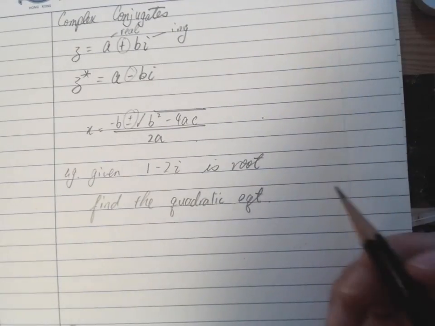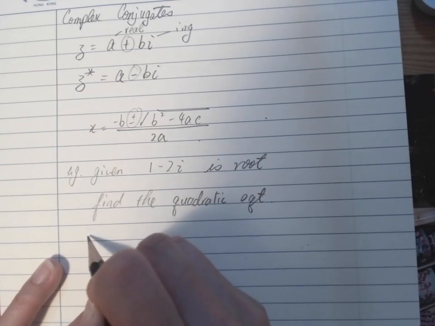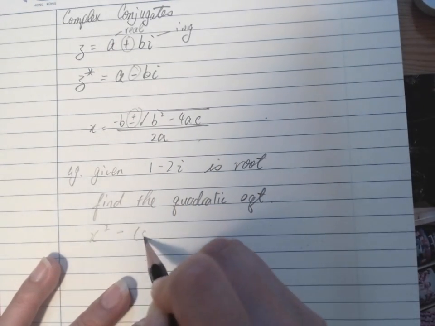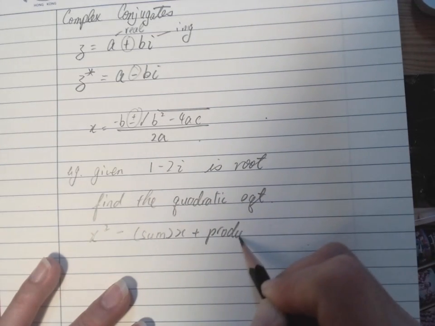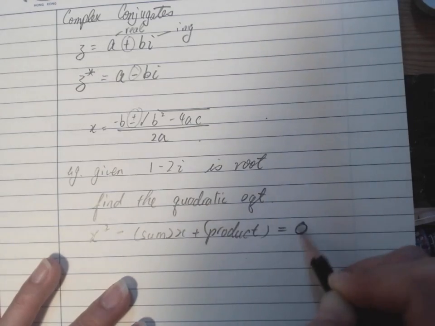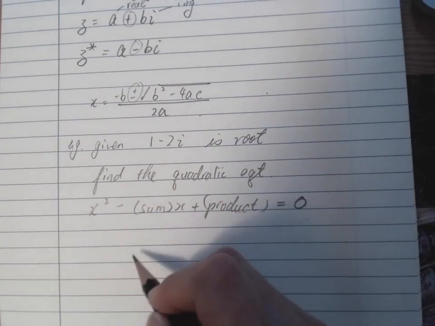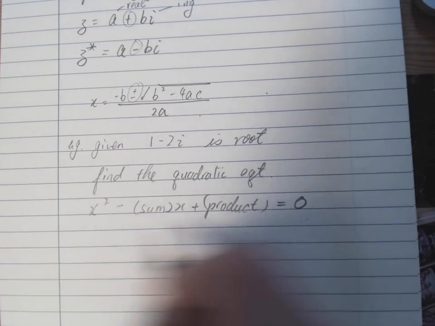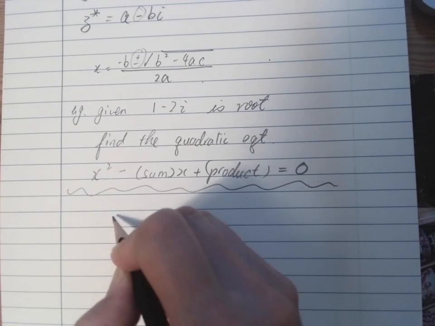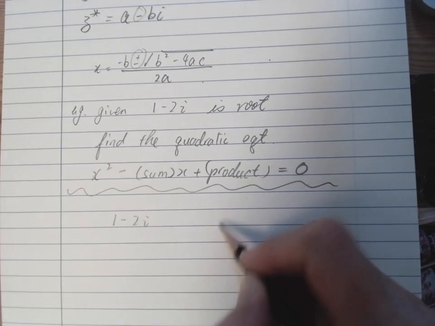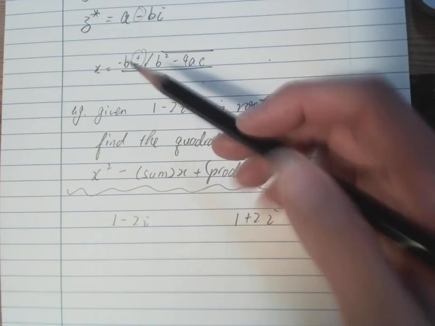So to do that, there are some people who use the sum of roots and the product of roots, which is x squared minus sum of roots x plus product of roots equals 0. However, I will use a more basic way, by reversing the situation. For example, 1 minus 2i is one of the roots. Therefore, 1 plus 2i will be the other root because of the plus and minus sign there.